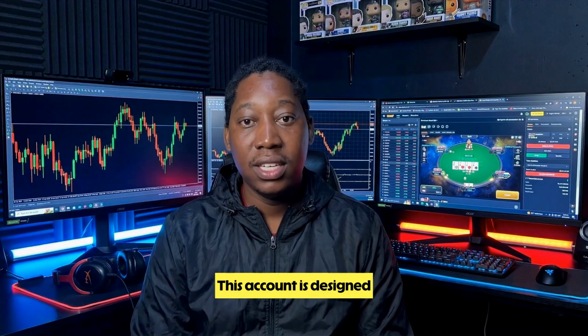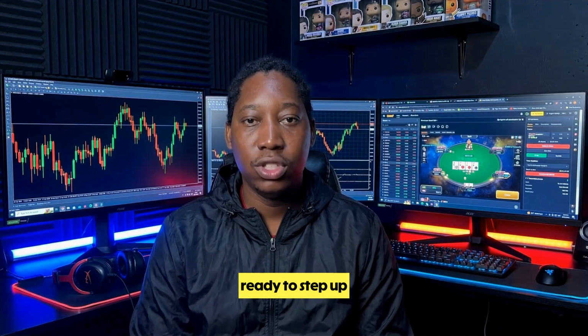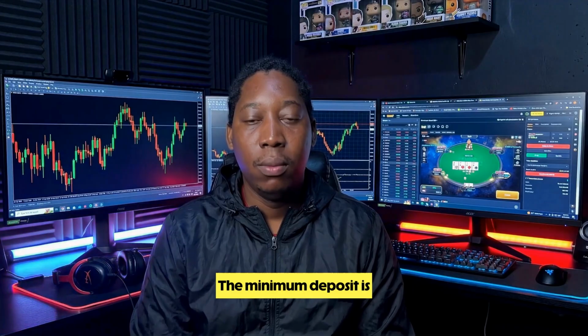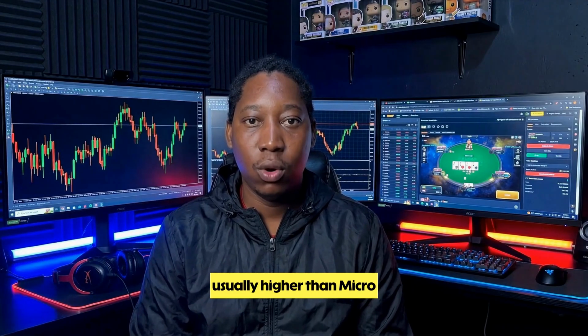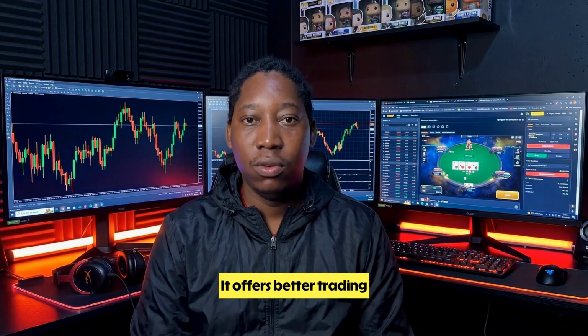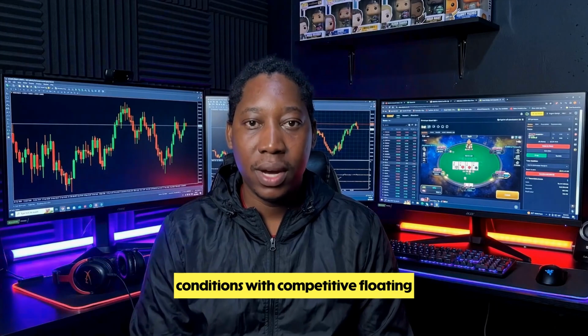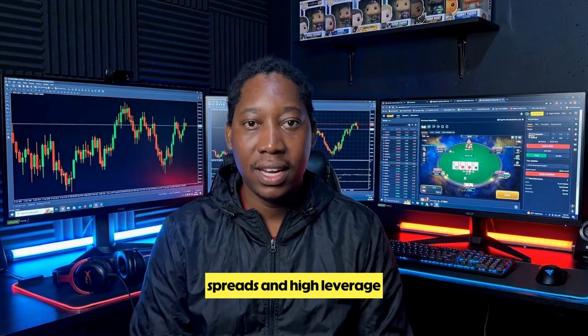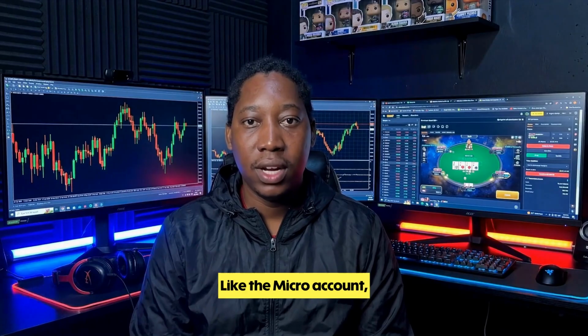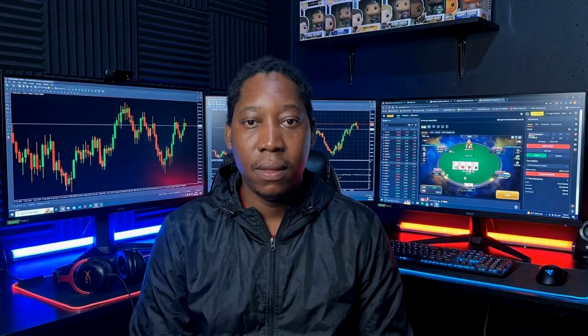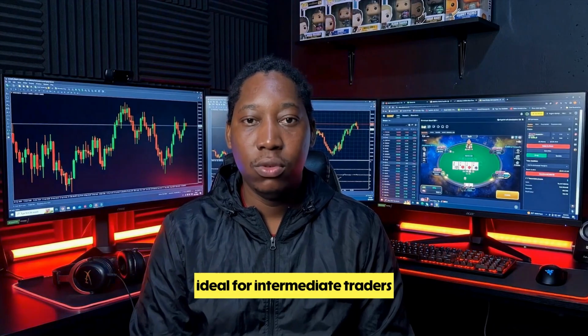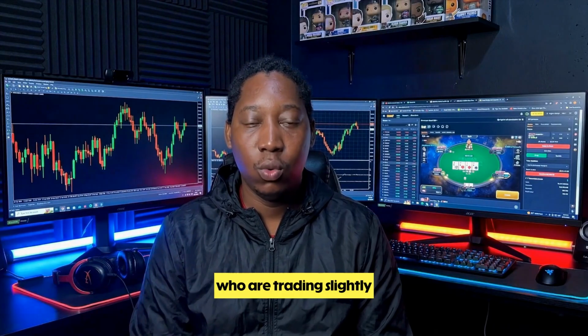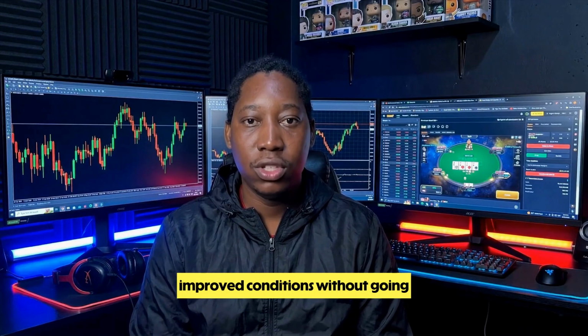Next is the premium account. This account is designed for traders who are ready to step up from micro. The minimum deposit is usually higher than micro but still affordable. It offers better trading conditions with competitive floating spreads and high leverage options. Like the micro account, it runs on both MT4 and MT5. The premium account is ideal for intermediate traders who are trading slightly larger volumes and want improved conditions without going fully professional.